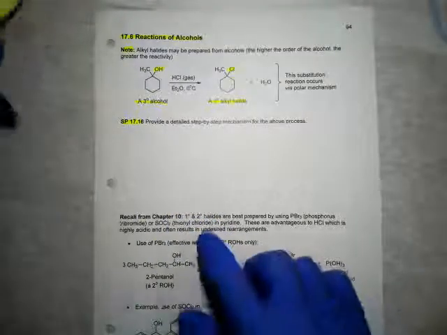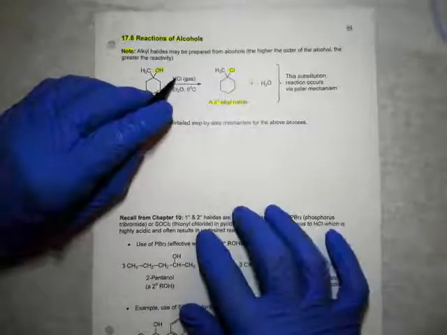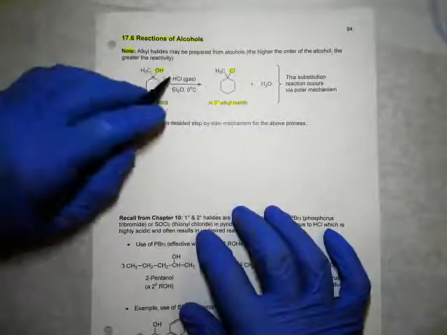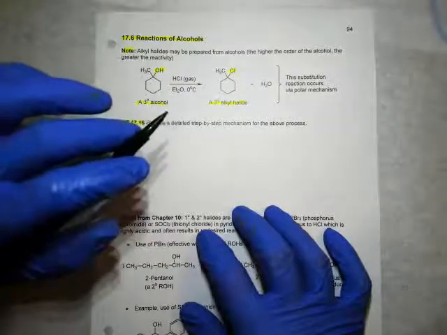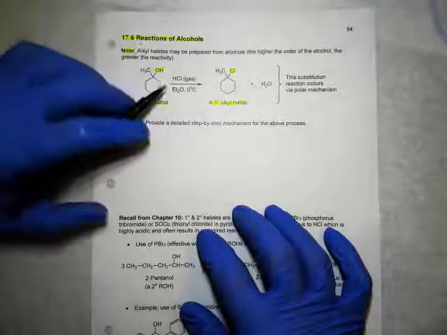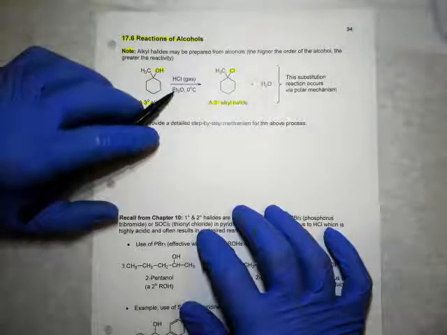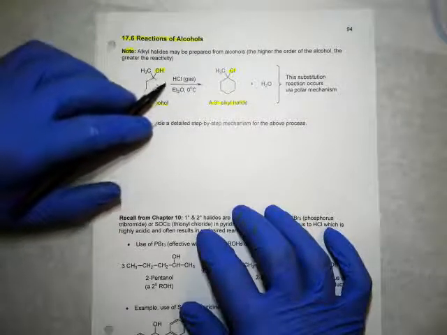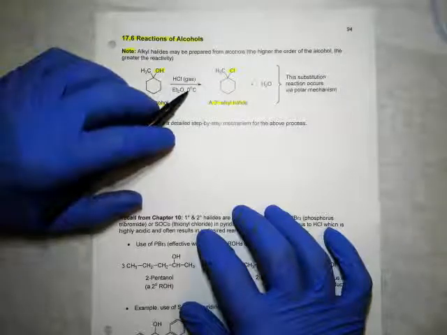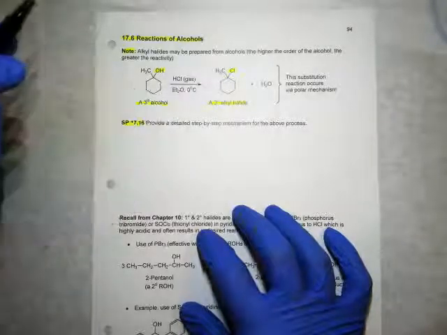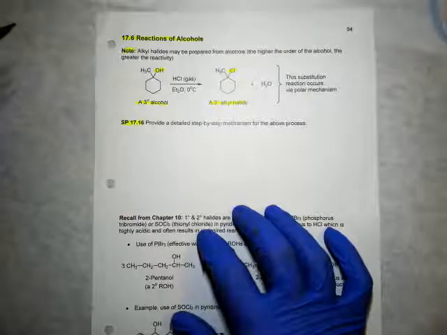Now notice on the reaction arrow we have HCl. This is hydrogen chloride, not hydrochloric acid. There's no water involved here other than water byproduct. And the reaction is being conducted in ether because it solubilizes both of these components very well. And it's also being conducted at a relatively low temperature so that we kind of keep control of what's happening here.